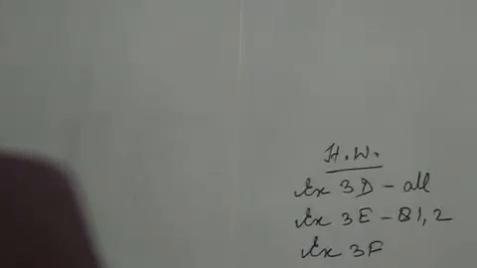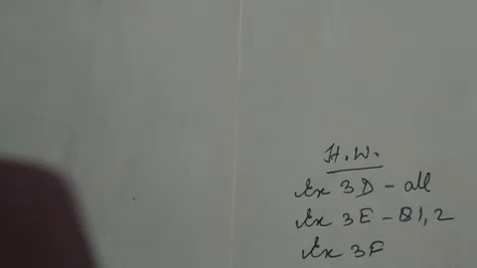So this will be the homework for today. Your homework is exercise 3D, all whatever is there in 3D, whatever you did not do. Exercise 3E, only question number 1 and 2, and exercise 3F. Okay, exercise 3D all, exercise 3E, only question 1 and 2, and exercise 3F.